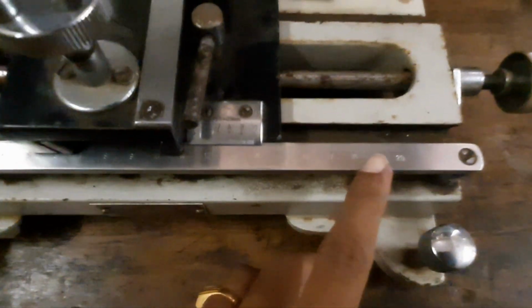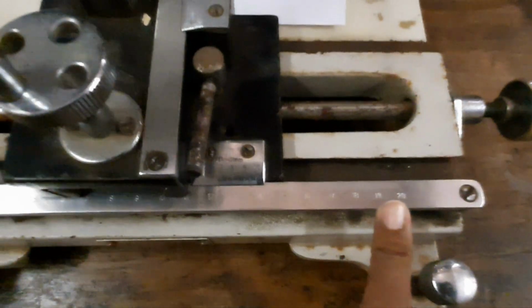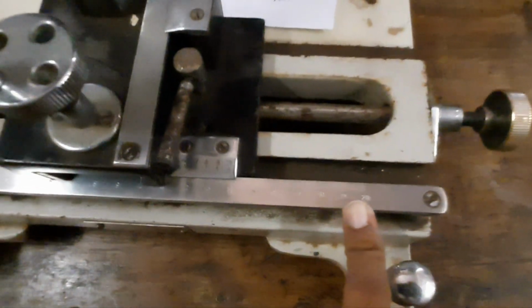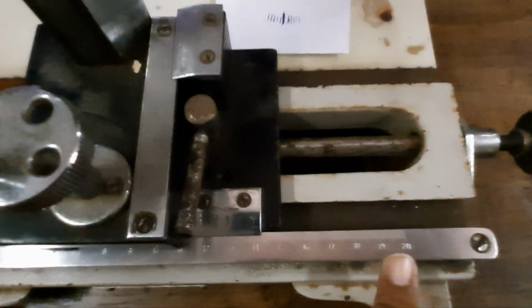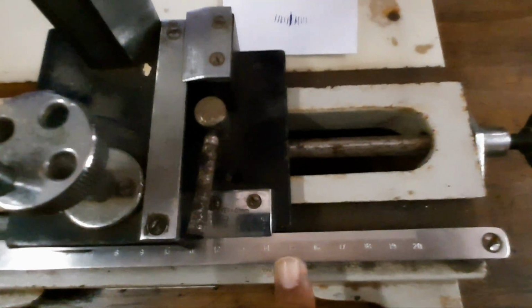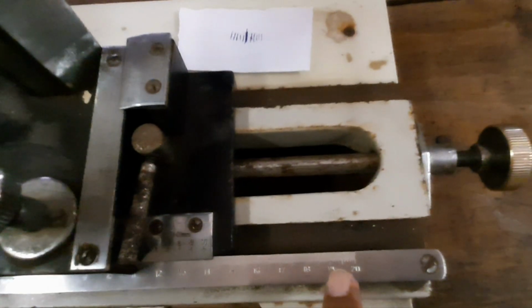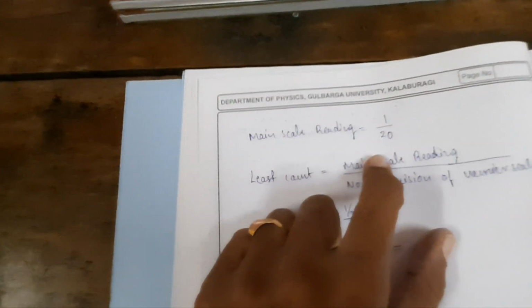Before doing any calculation, we should first know how to measure the least count. Here, for the vertical or horizontal scale, if we take it as having a total of 20 centimeters of length, then 1 centimeter has 20 divisions. So we can write the main scale reading as 1 divided by 20.